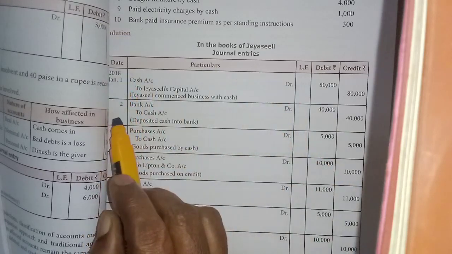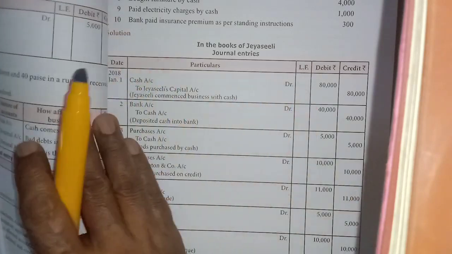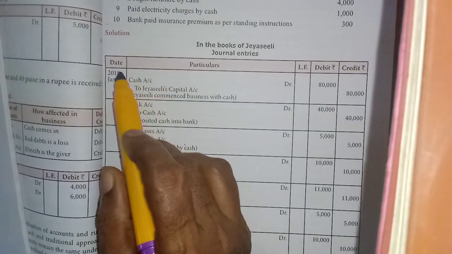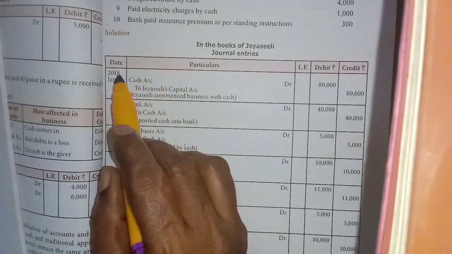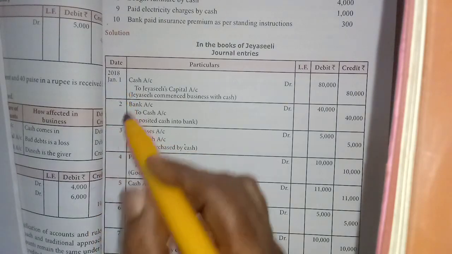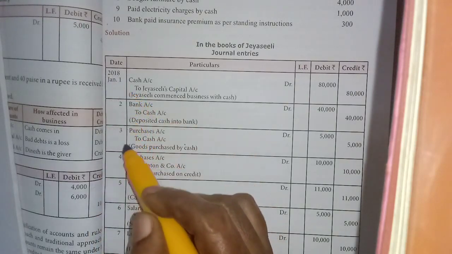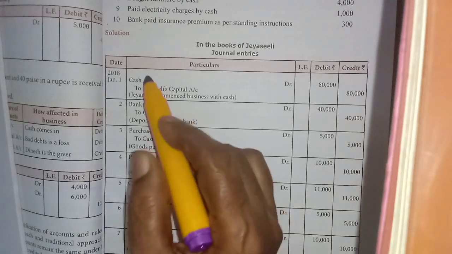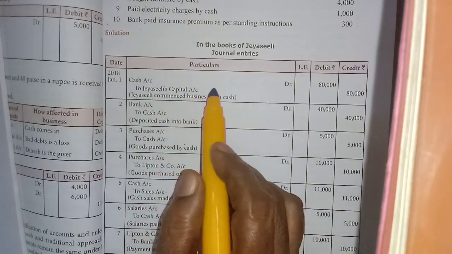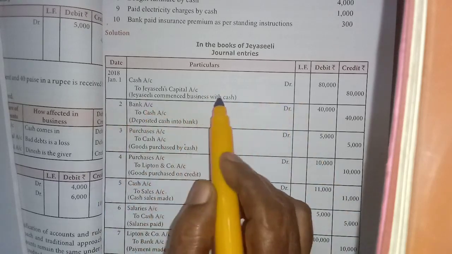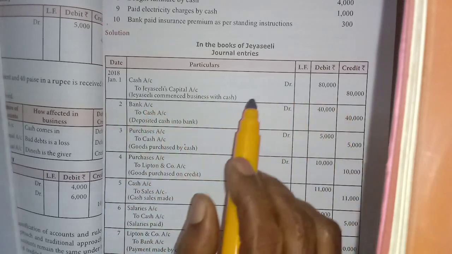Then the date is the first column. You have to write everything. At the beginning you write the year, then the month, then the date. In the notebook one small line will be given, so afterwards we can write only the date, not the month and year. So the first entry: cash account debtor to J. Seeley's capital account. J. Seeley commenced business with cash, and we write the amount.